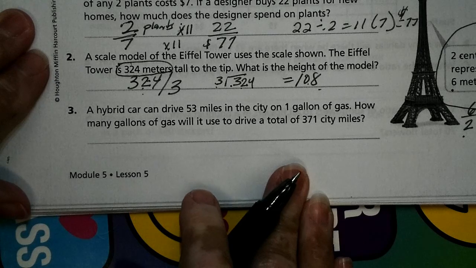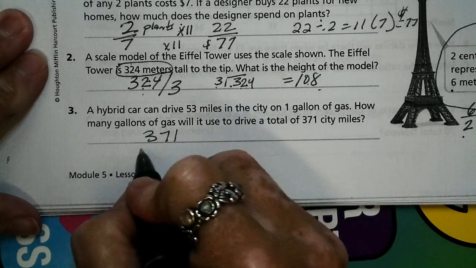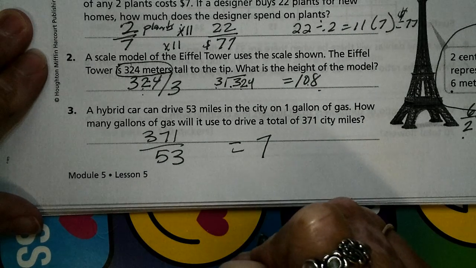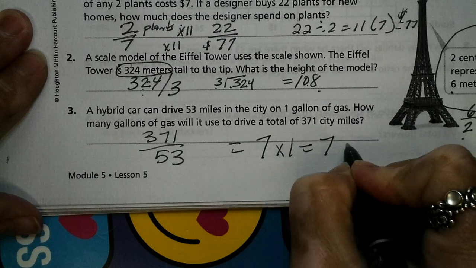Alright, so 371 divided by 53 equals 7. And then 7 times 1 is 7, so it'd be 7 gallons. Yep.